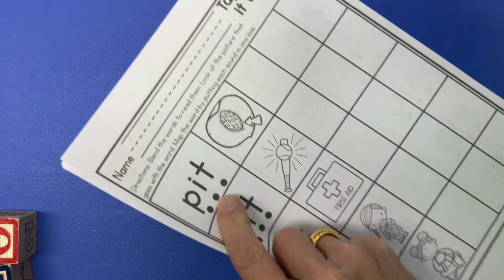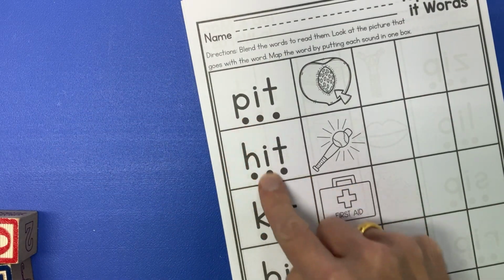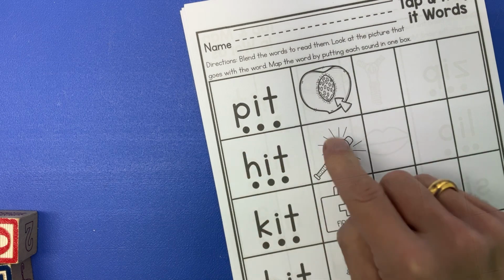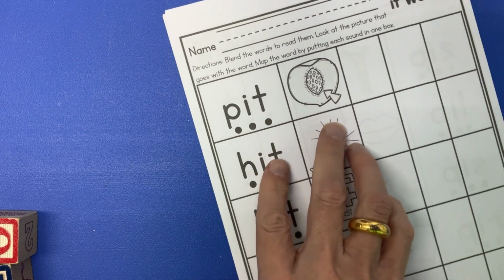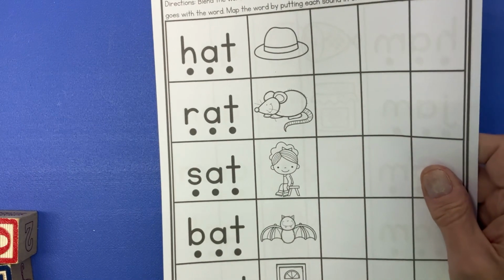And you can see there are many other sounds, like some focus on I, some focus on A, E, I, O, U. So there's a set for every vowel sound. So that's what we study in the class.